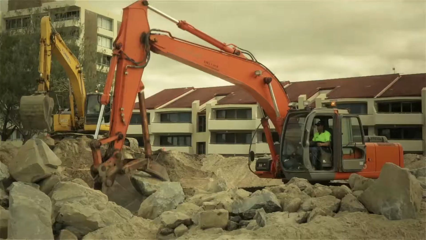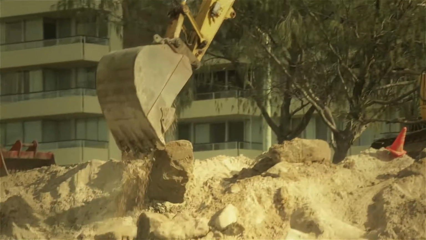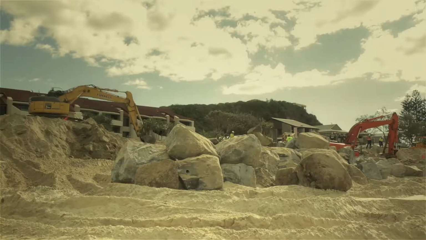Council has an annual budget for the construction of public seawalls. We're concentrating in the Miami area, and we intend to build approximately 400 metres of seawall to protect the public infrastructure in that area.